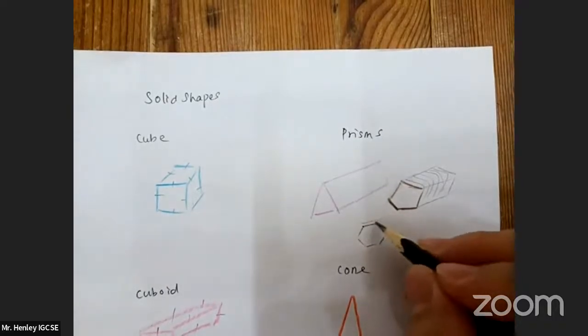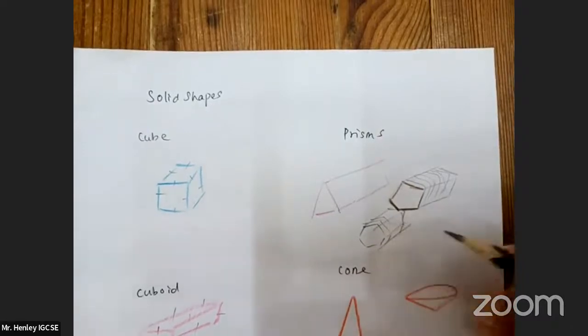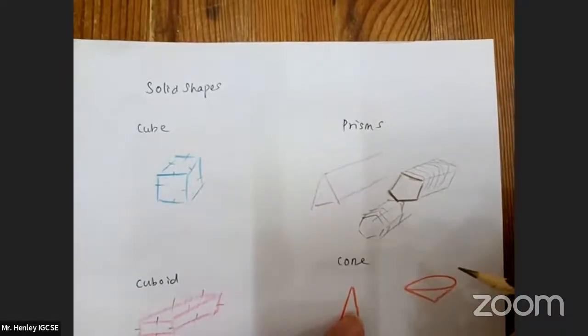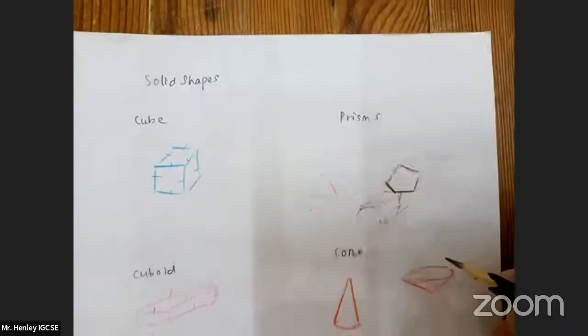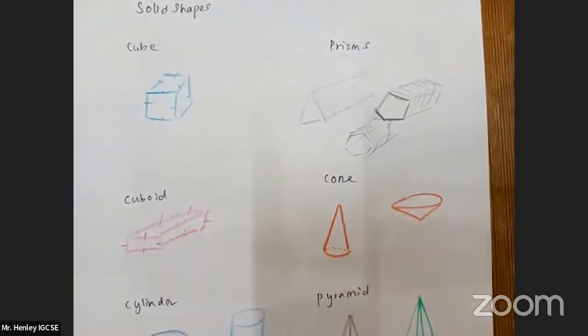Then you can put many pieces behind to make a prism. This is the idea of prism, and this is a cone. A cone can be very tall and sharp, and just like the cylinder, can be not very sharp.